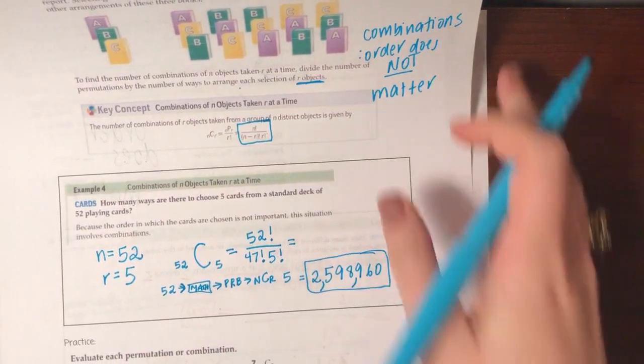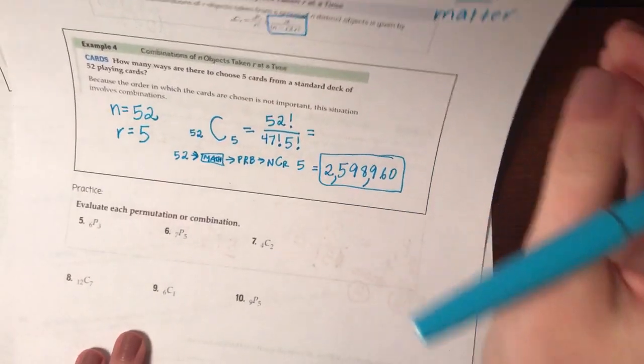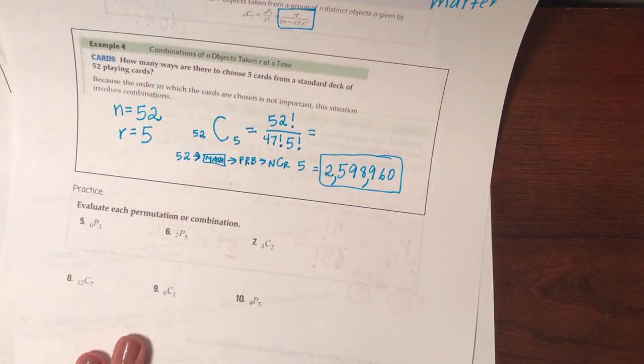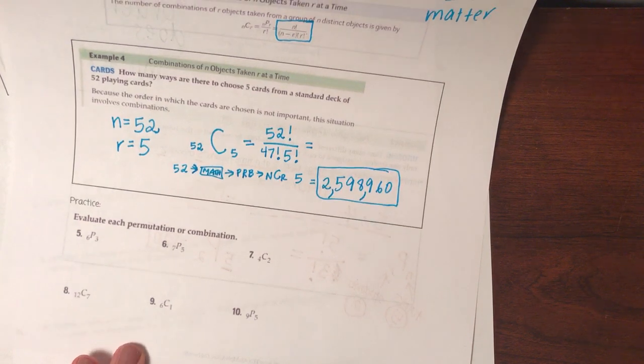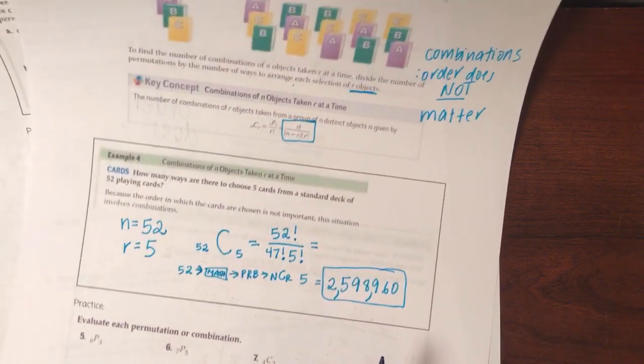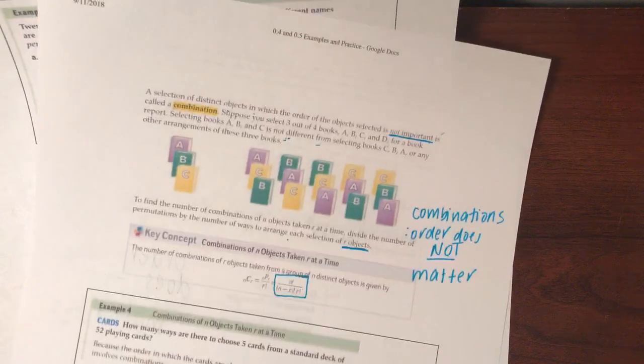So go ahead and do this practice at the bottom. You can either use the formula or you can use your calculator. It does not matter. And after you are done with that, then you can move on to the next video.